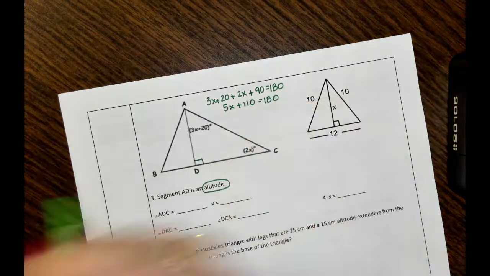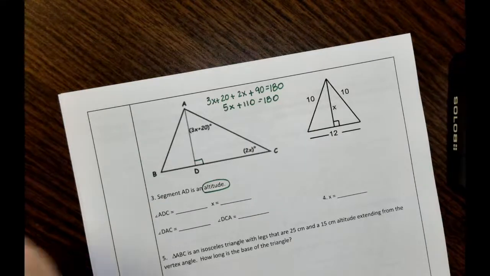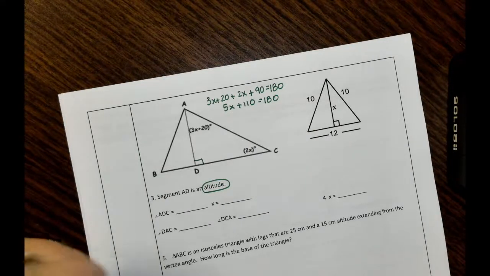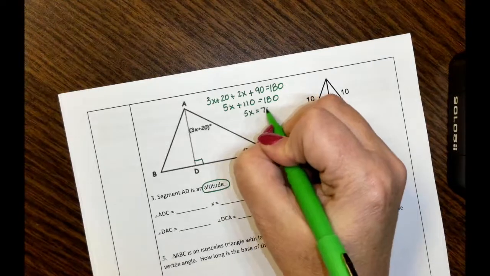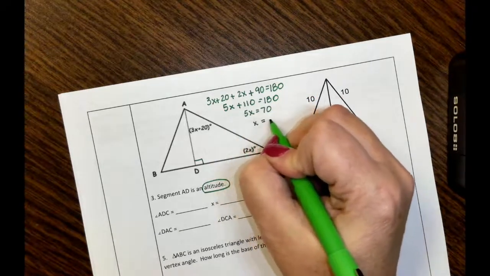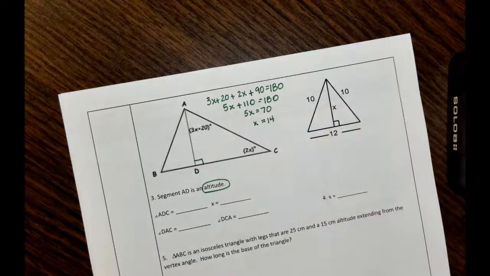Subtract 110 from both sides and you get 70. Then divide both sides by 5. So we have 5x is equal to 70. Divide by 5, and you get x is 14. So now let's go in and start answering the questions that you were asked.